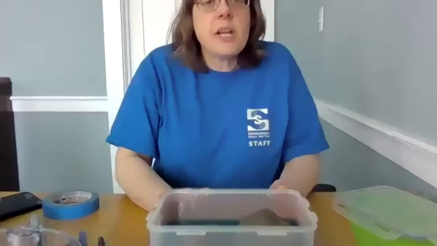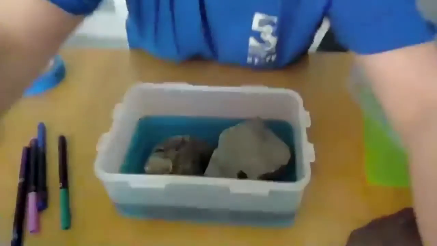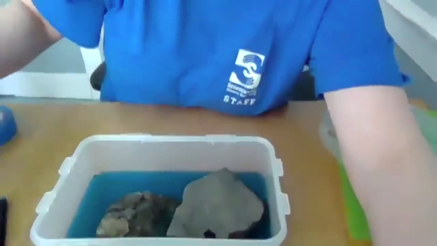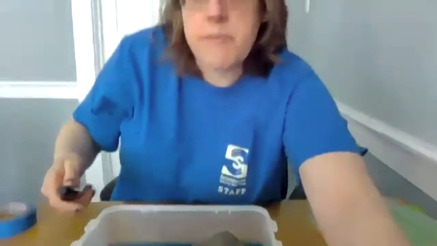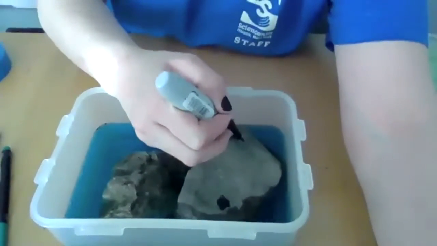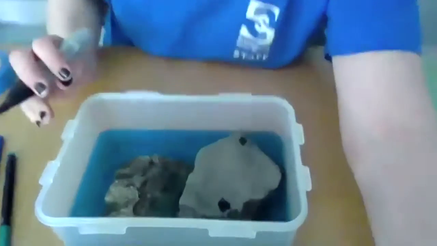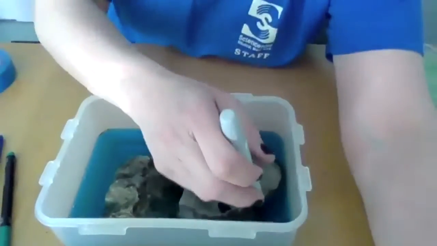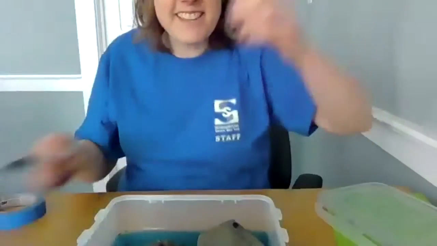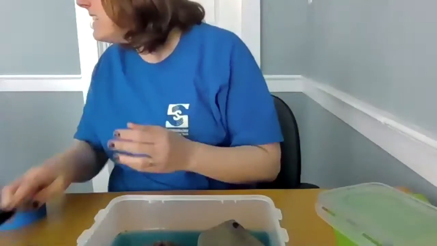Now, if you were going to build a house on your island, where would you want to build it? Let's put a house on our island. So I'm going to use a marker right now to draw a little house on my island. Where would you want your house to be? Maybe you want your house to be up here where it's real high? Do you want your house to be down here in the water? Definitely want to think about that when you're building, right?